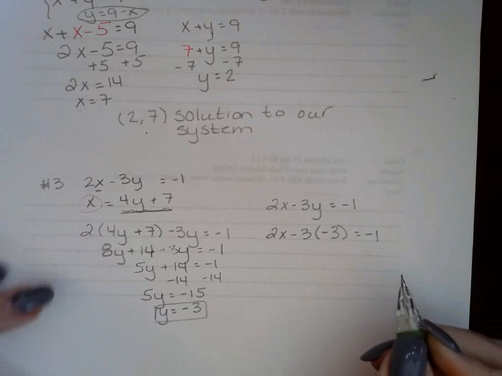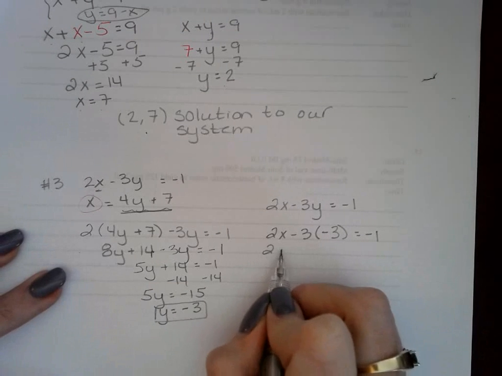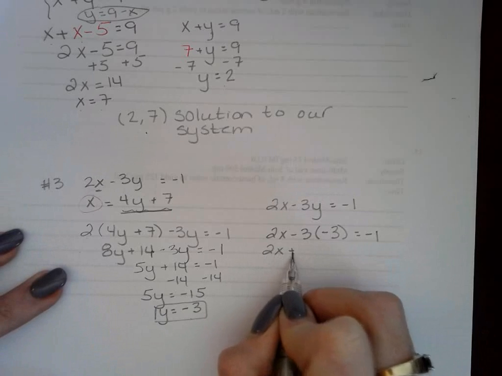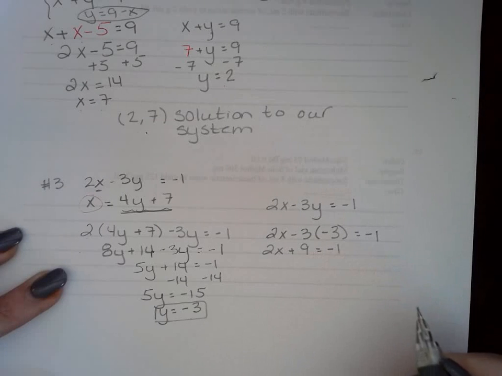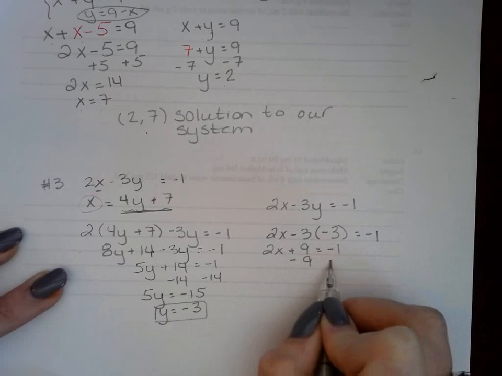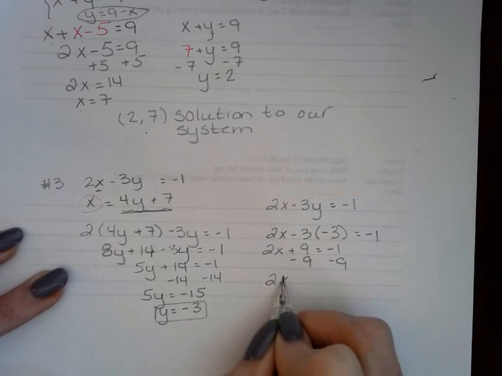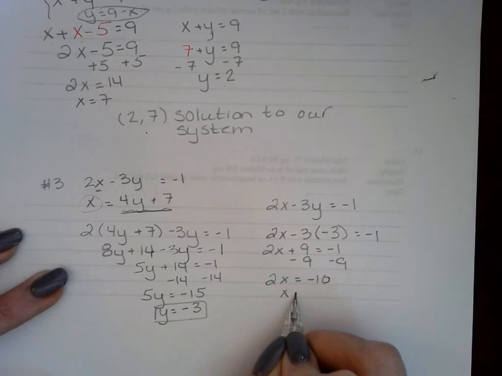Combine like terms. We have 2x minus 3 times -3, which means this is plus 9, is equal to -1. We need to subtract 9 from both sides. 2x is equal to -10. x is equal to -5.